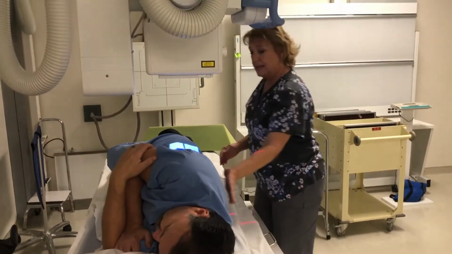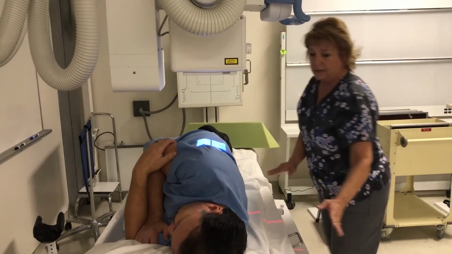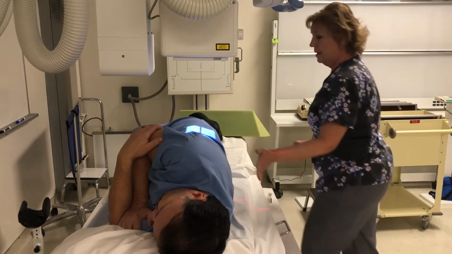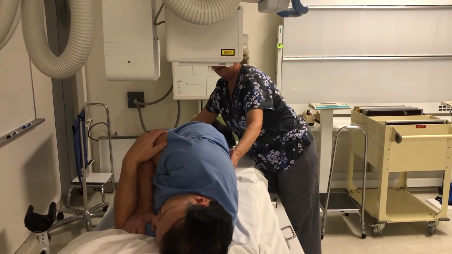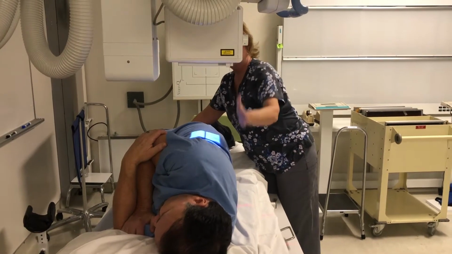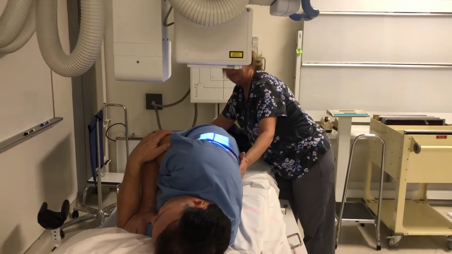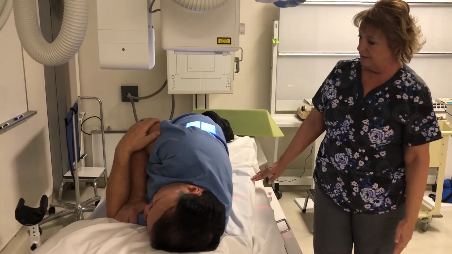And then as he's sitting here right now, the only thing I might do is bring him just a little bit forward. And again, the more of these you do, the more you'll understand the different types of body habitus and where to center. But that looks pretty good.